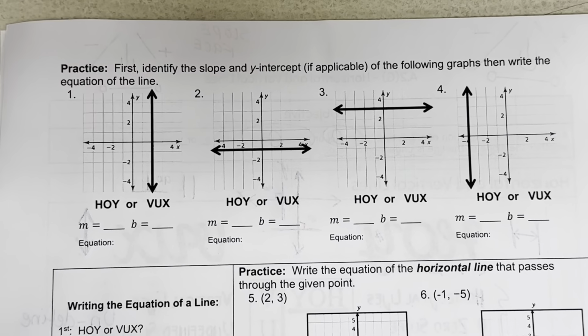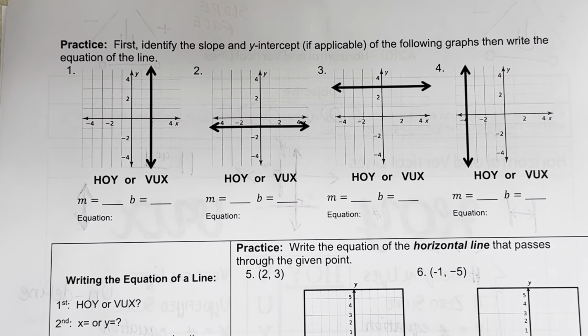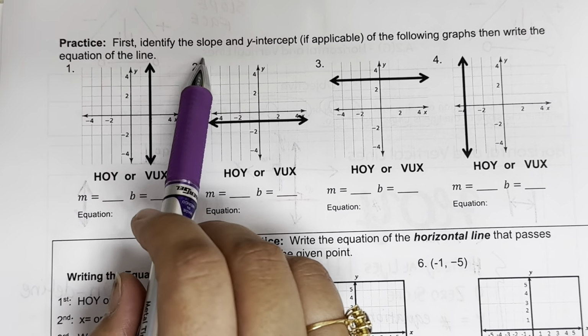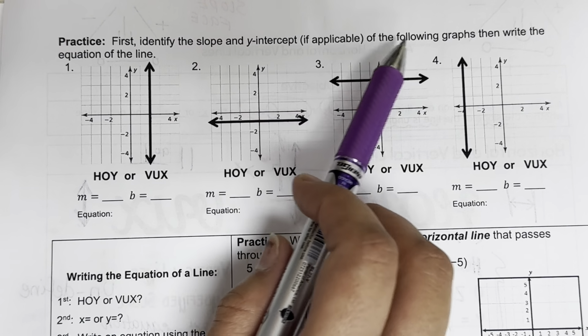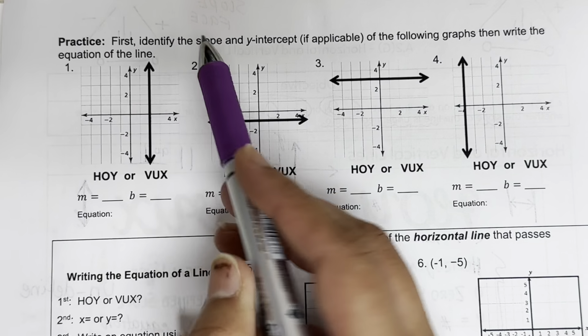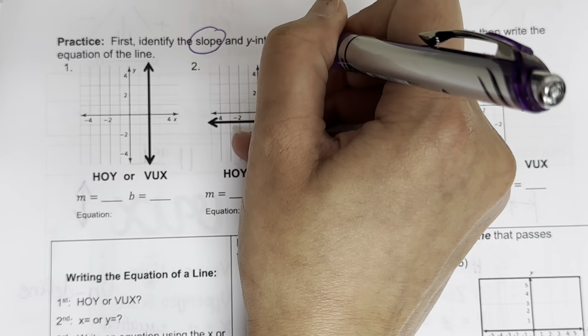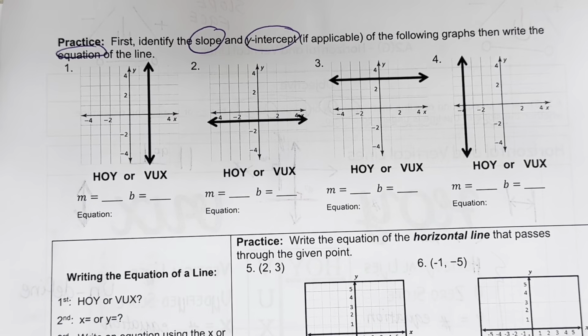This is super easy as well. I'm going to let you do this practice on your own, and I'm going to help you with the bottom question. Practice. First, identify the slope and the y-intercept, if applicable, of the following graphs, then write the equation of the line. So first thing you have to do is find the slope, find the y-intercept, and then write the equation of those lines.